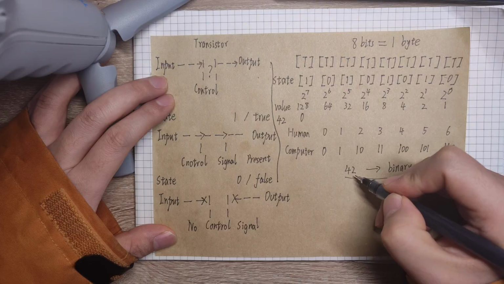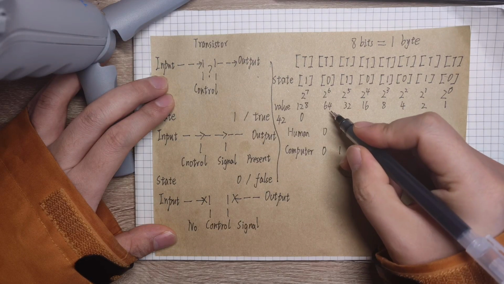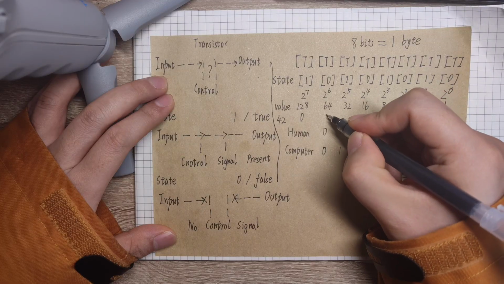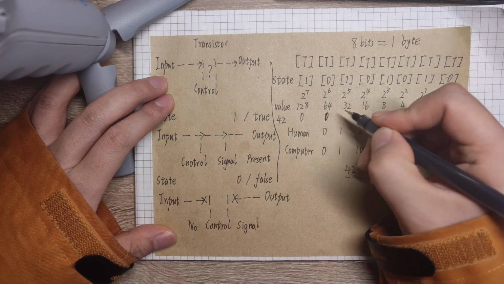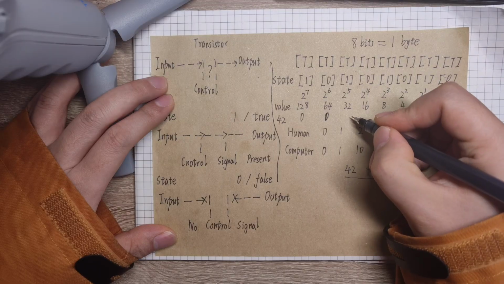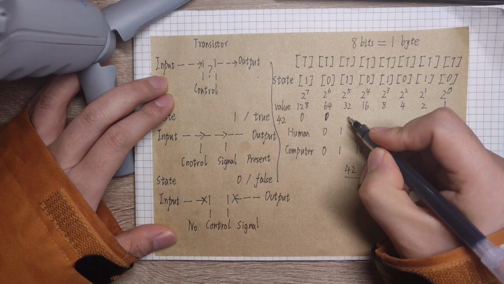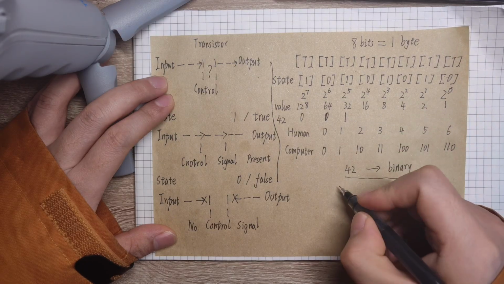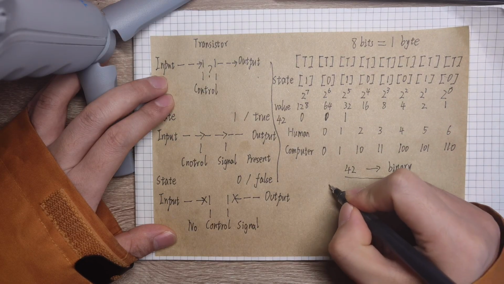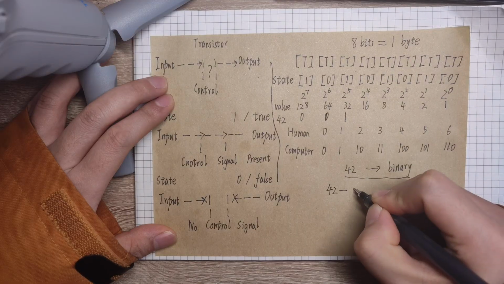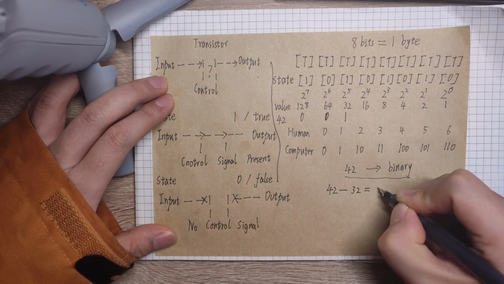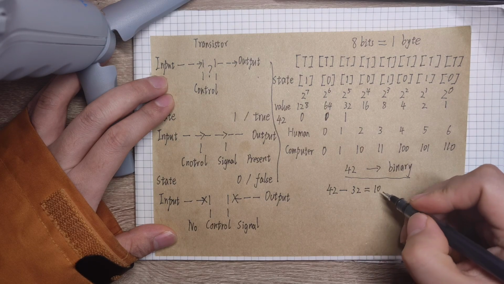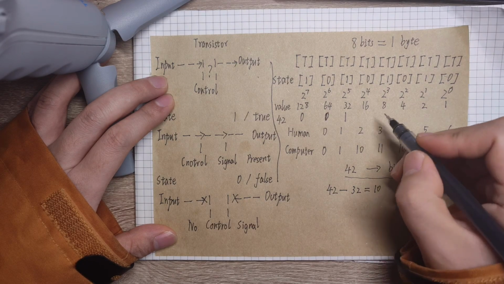And then we compare 42 to 64. It's also less than 64, so it's also 0. Then we got 42 is greater than 32, so this bit is 1. And we have 42 minus 32 equals 10, so we have 10 left. Then we take 10 to continue.